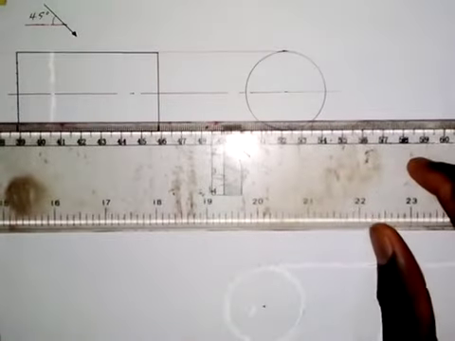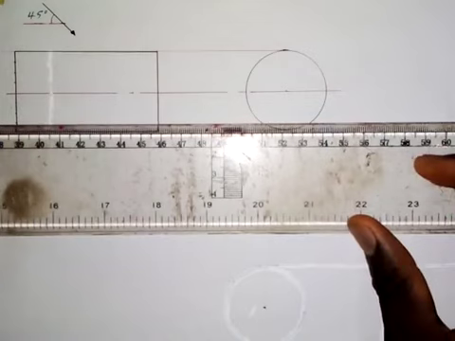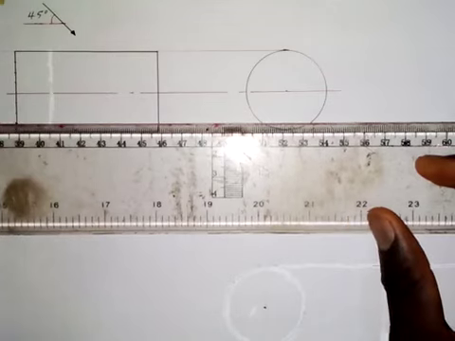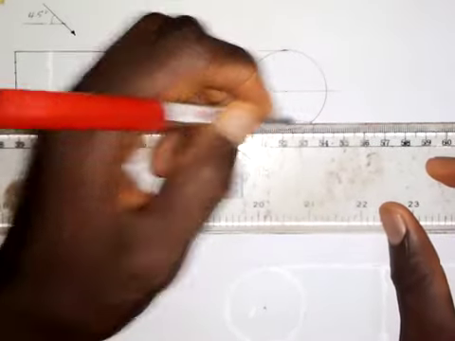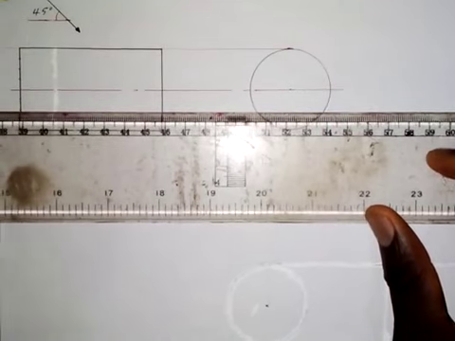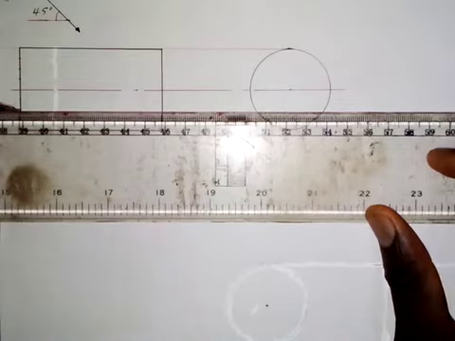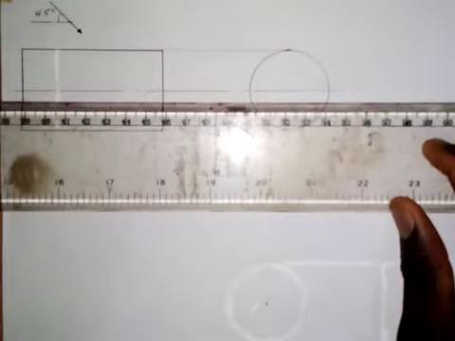So the next thing that we are going to do is to draw a horizontal line from each point on this part into the circle. So draw a horizontal line like this. Then we move to the next one, and we draw a horizontal line. So we draw a horizontal line like this. The next one, we also draw a horizontal line.